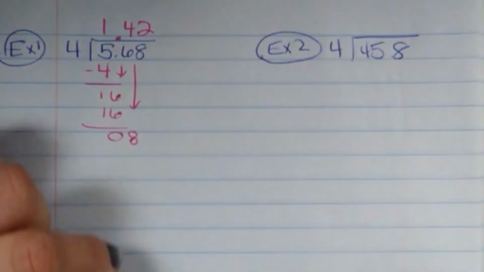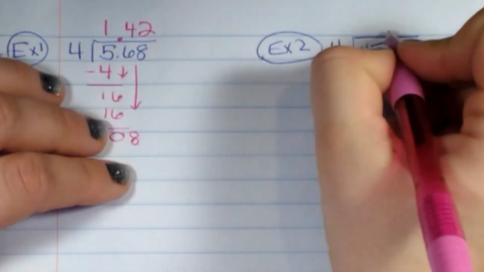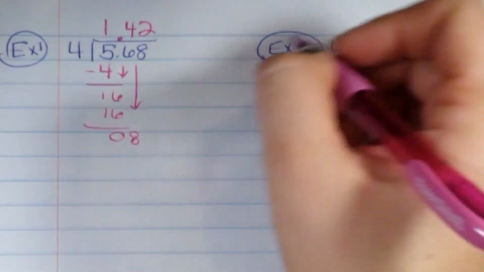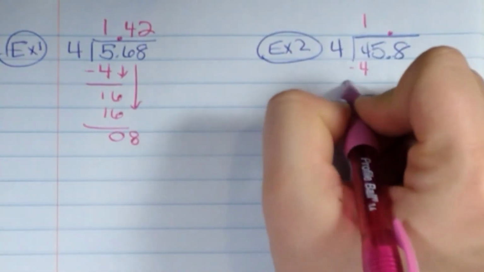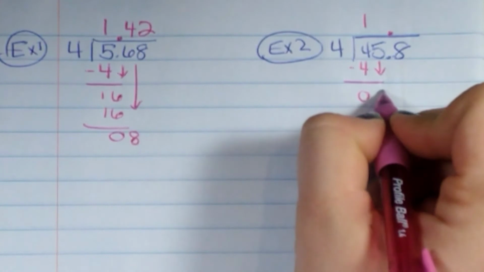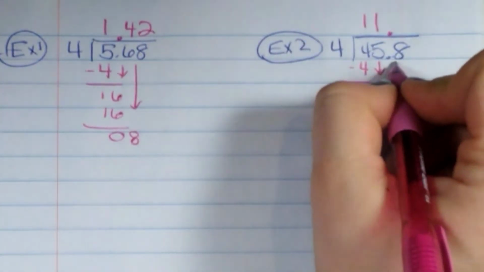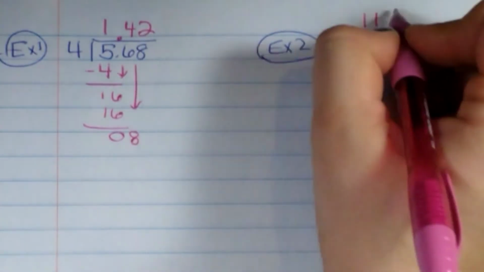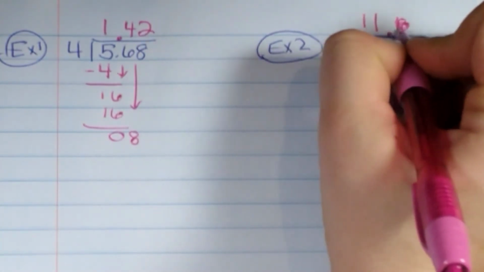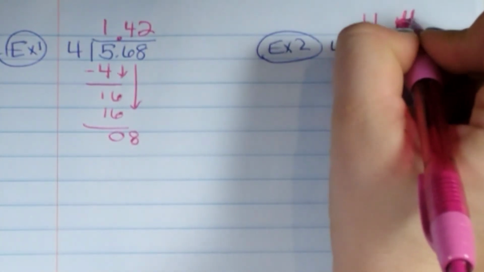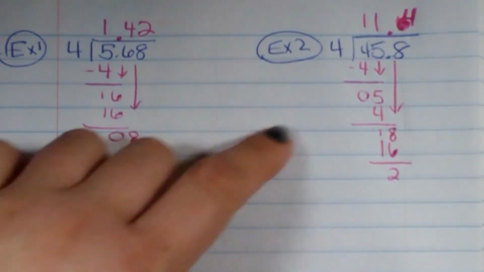Now this one we're going to have to add a 0. The decimal point's right there. Okay. So here's what I mean when I say you have to add a 0. Bring down the 5. It goes in 1 time. It goes in 6 times. Not 6 times. I'm so sorry. It goes in 4 times. And I have 2 left over, but I have nothing else to pull down.